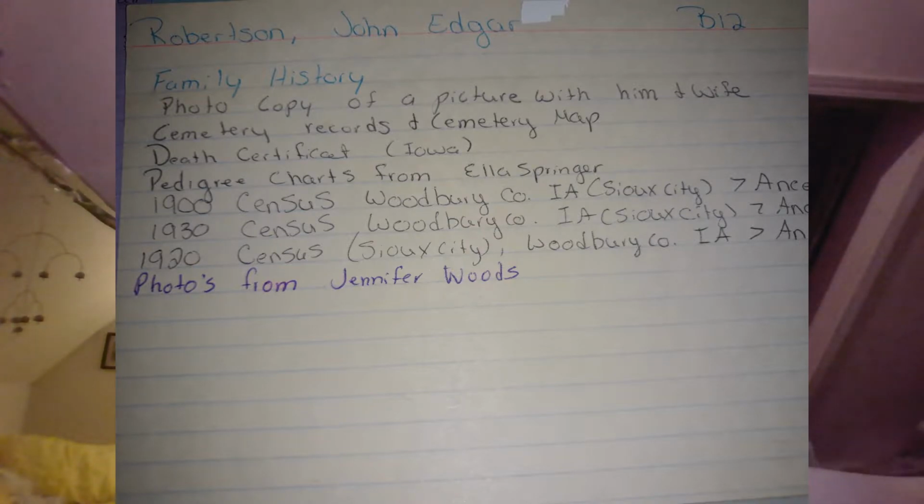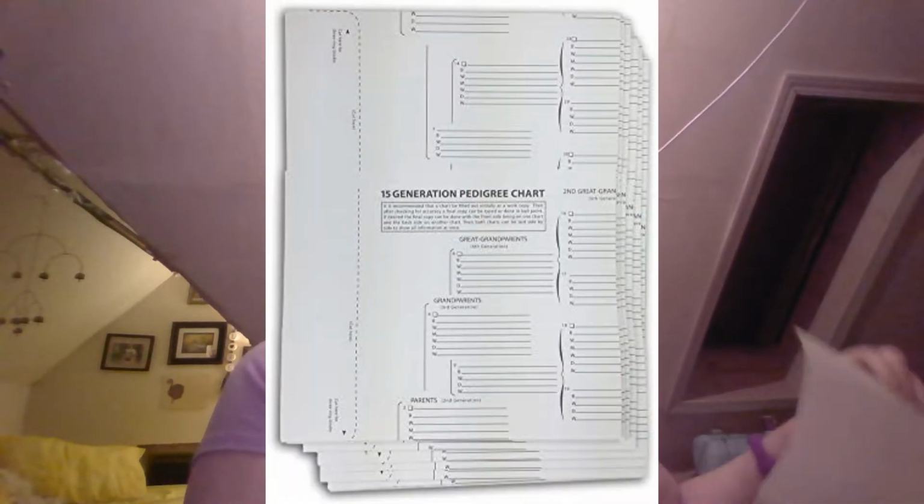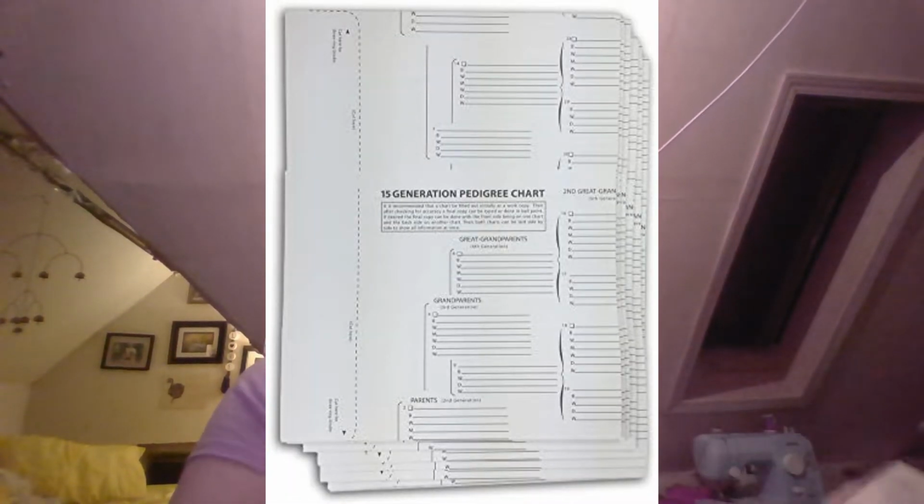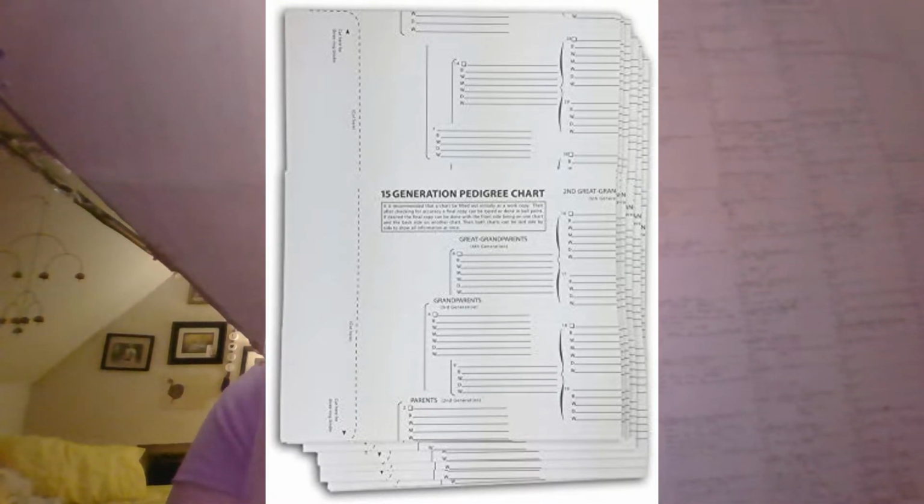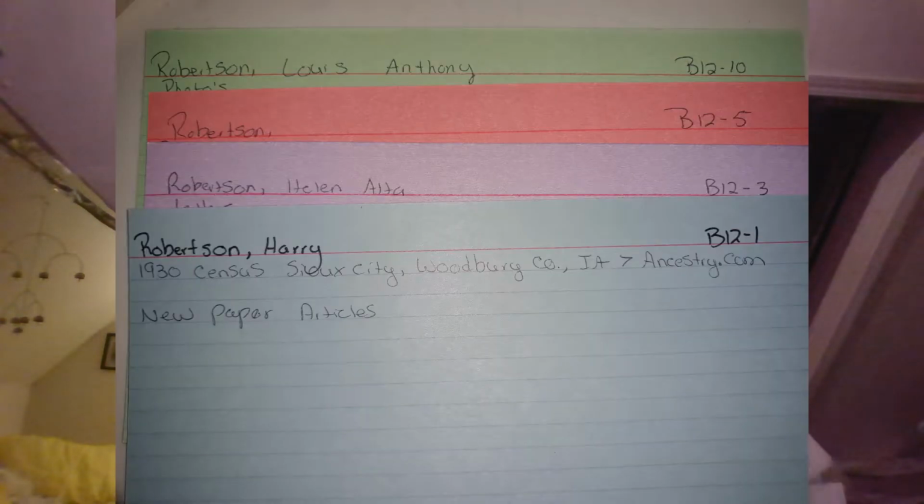And this is my great-grandfather, John Edgar Robertson. This is my mom's side. And how I started this was, look on your 15 generation pedigree chart. He is B12. So he's going to be on here as B12, and he's going to be that number forever. Most pedigree charts have an explanation on the side of how to use them, in case you're wondering about the numbering system, which I can go into. That'll be a whole other video.